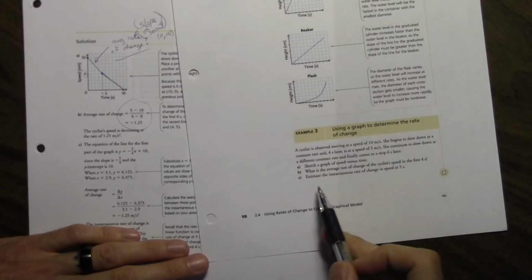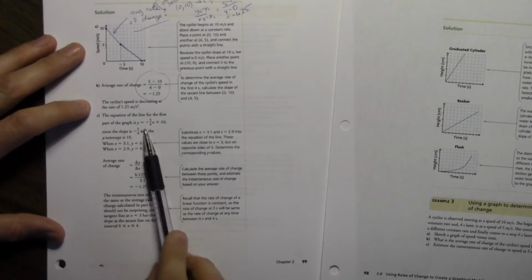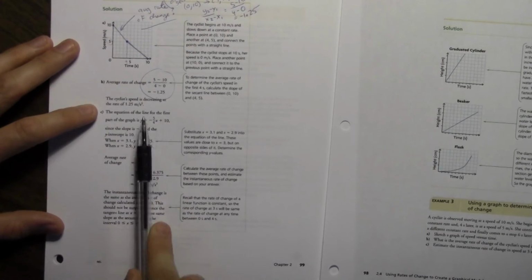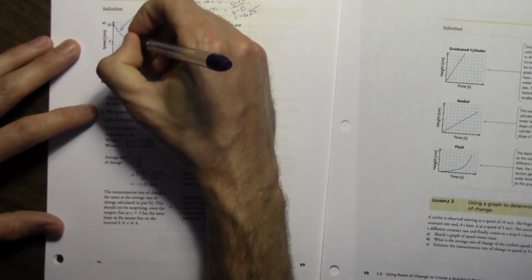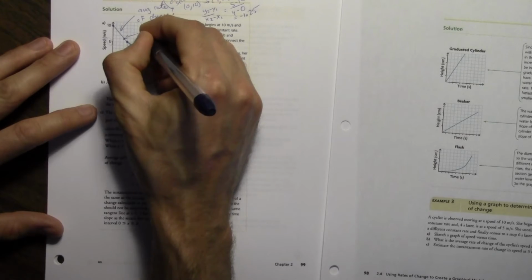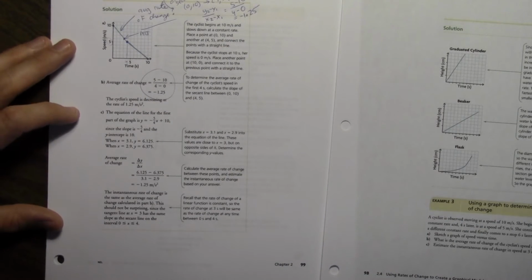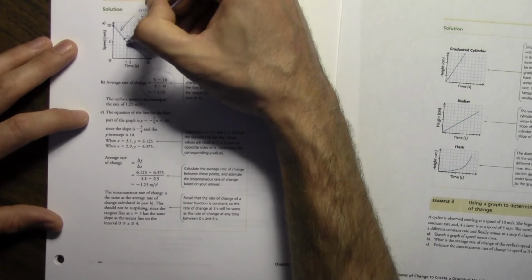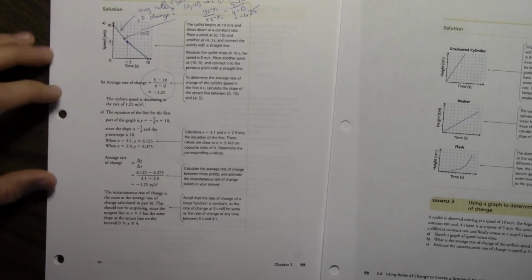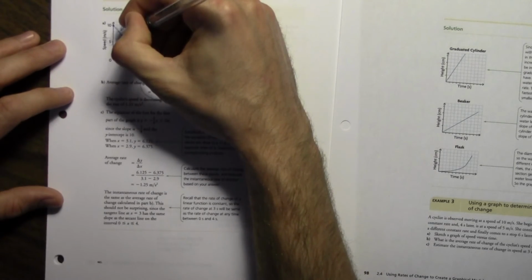All right, number C. Estimate the instantaneous rate of change in speed at 3 seconds. So here, this is where we use that process now. So 3 seconds is our point of interest, so that's right here. And it says instantaneous rate of change. What's it going to be right here? If we draw a secant line on any other point, what's it going to be? Do we already know what it is? Nicholas, what do you think? Instantaneous rate of change at this point.